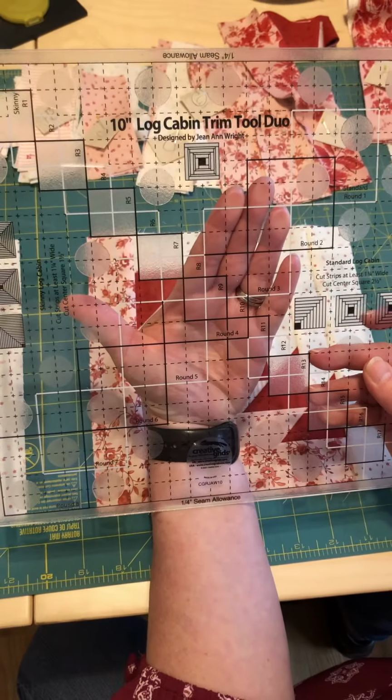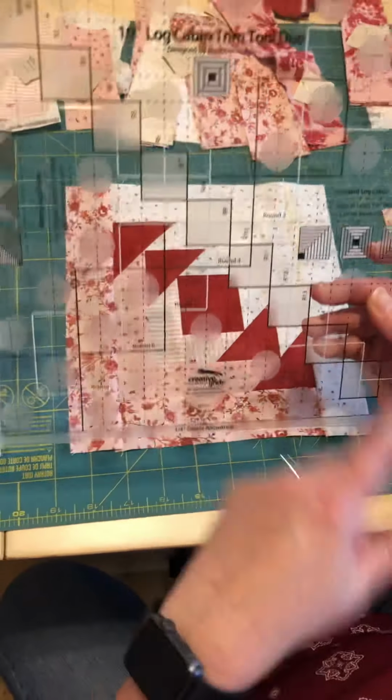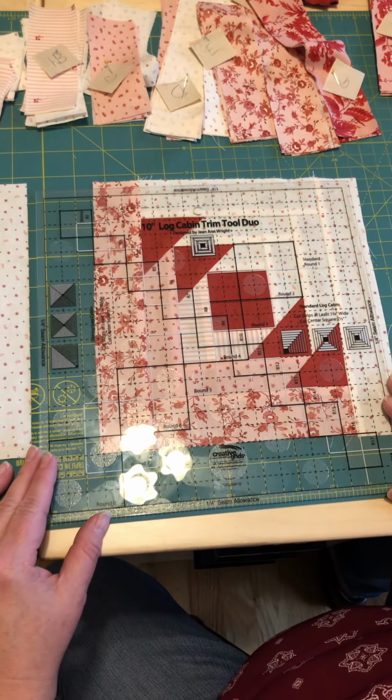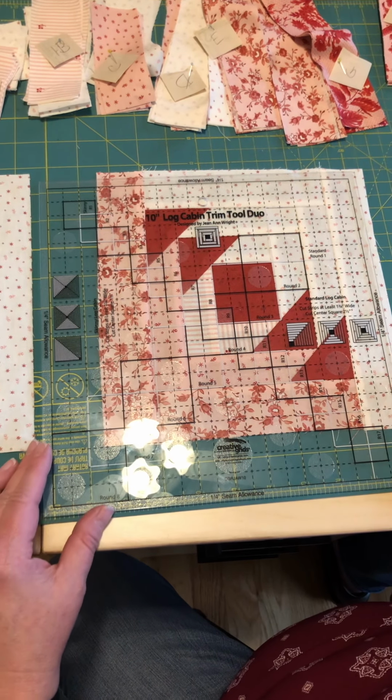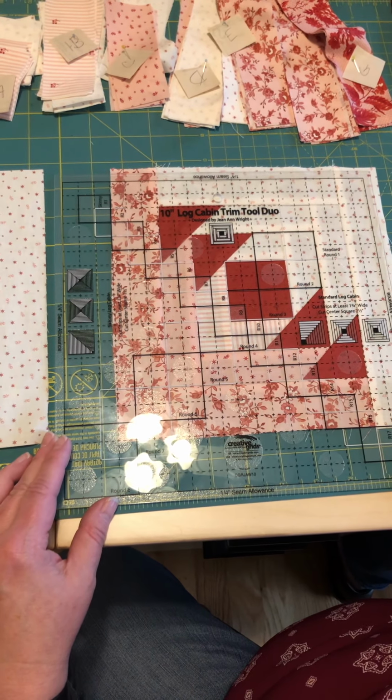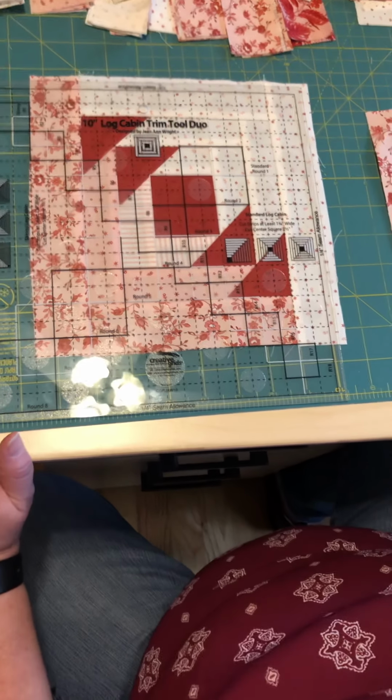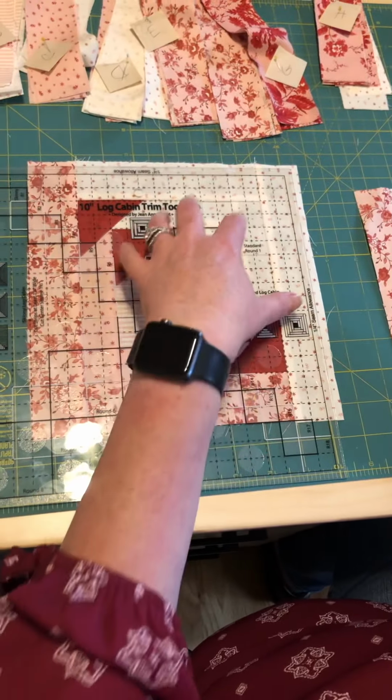And then I'm going to go to my ruler and we're going to put our red center on round 3, just like this. Now you should line up with the vertical lines on the logs that you just added, and then we're going to trim 2 sides.